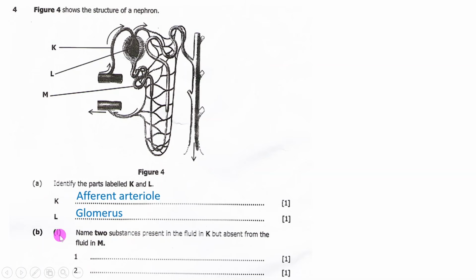Then B part 1 says name two substances present in the fluid in K but absent from the fluid in M. So we are talking about two substances that are present in K here, but absent in M here. So blood cells, and then part 2 is proteins.